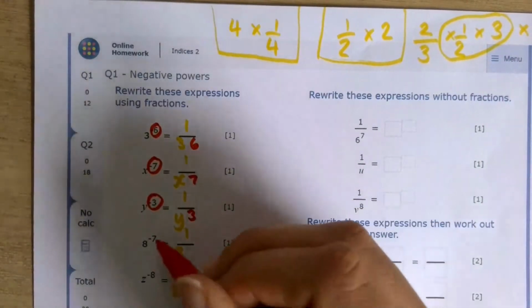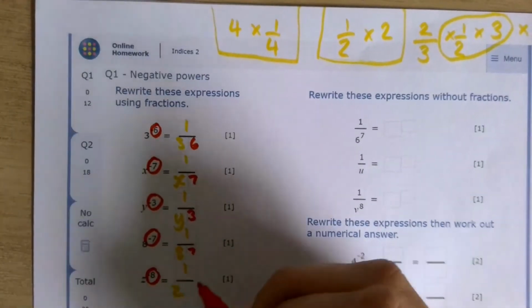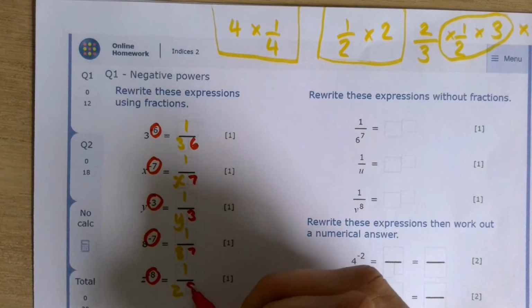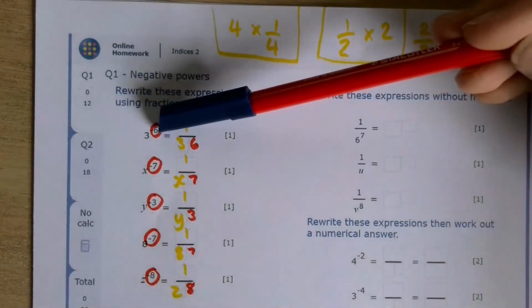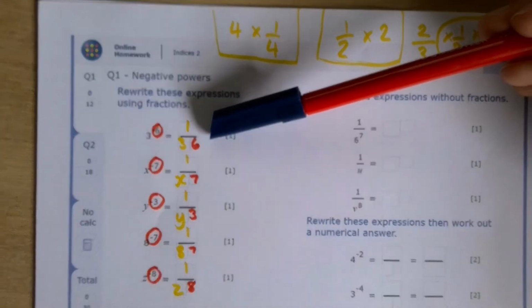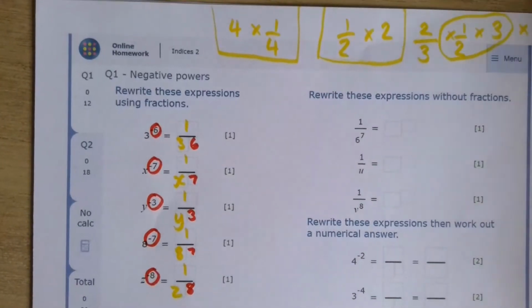The power of -3 means 1 over to the power 3. The power of -8, 1 over z to the power of 8. So when we have a negative, it means that our answer is the reciprocal of the base, but this power remains the same.